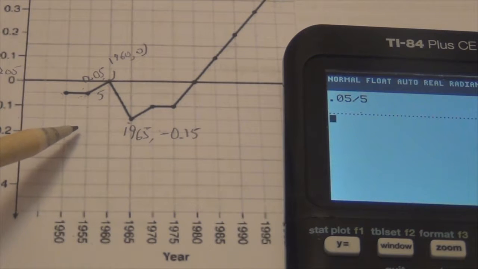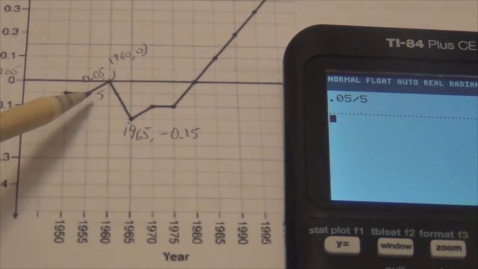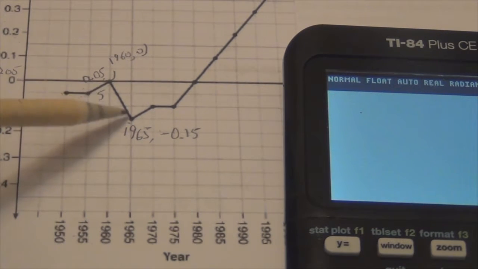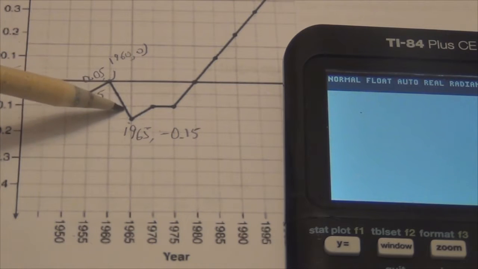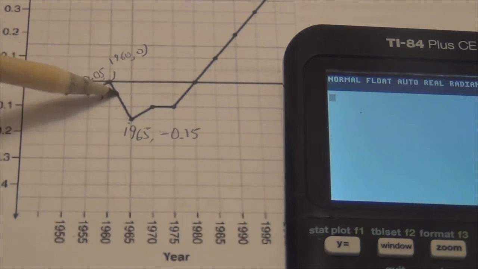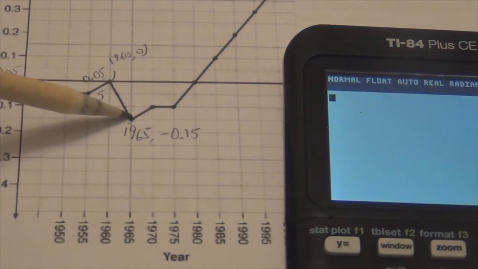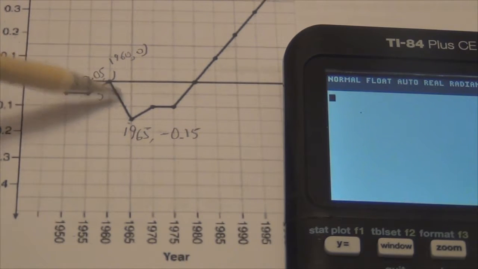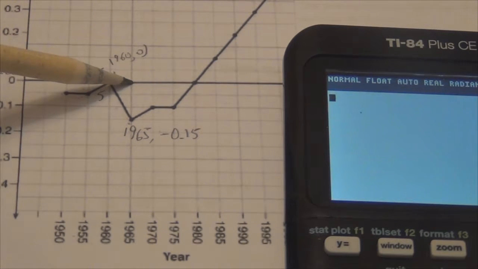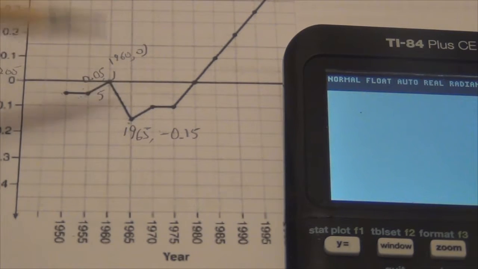Now here, the next one. From here to here, we have negative 0.15. That's the change in y. The change in x would be from 1960 to 1965, so that's only 5 years.